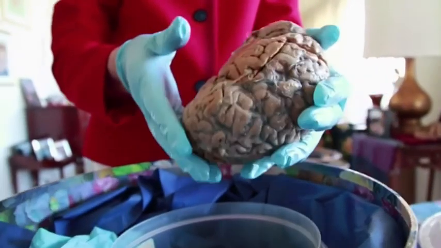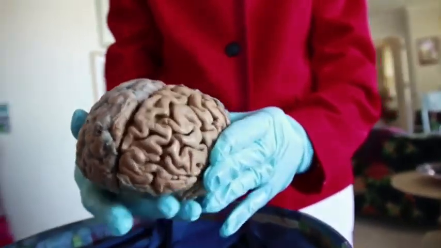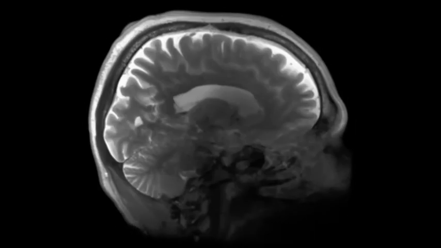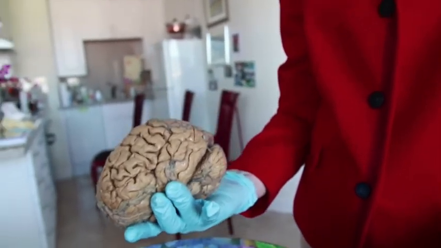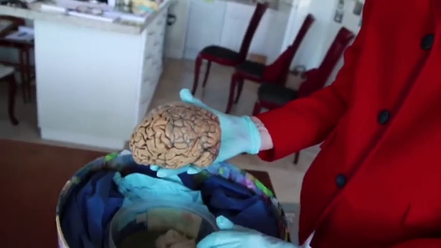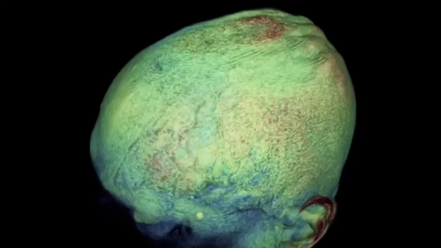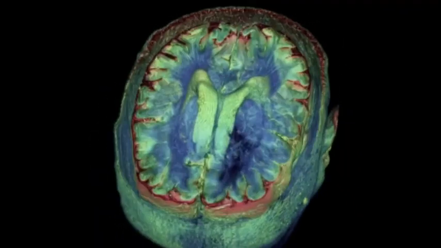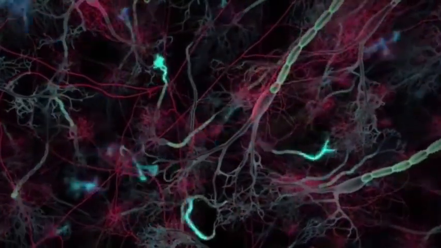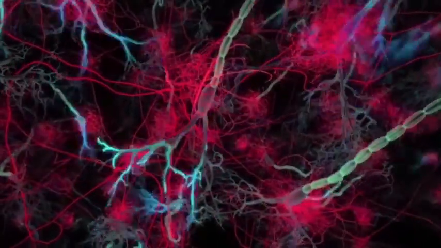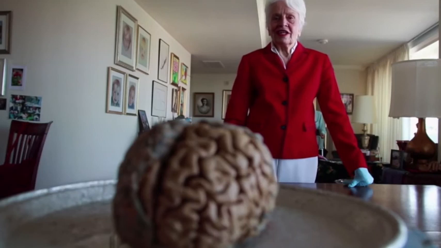Have you ever thought how a cell could produce an idea? This is who you really are. Take away the brain, you take away the person. I've spent more than 60 years studying the brain. And it was pure joy. Don't you just love the brain?